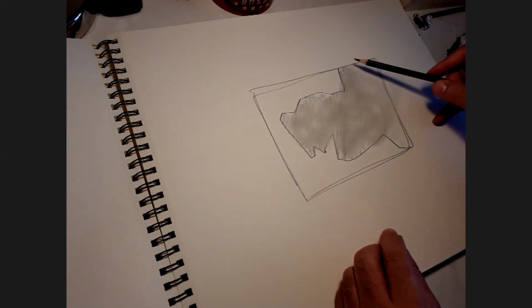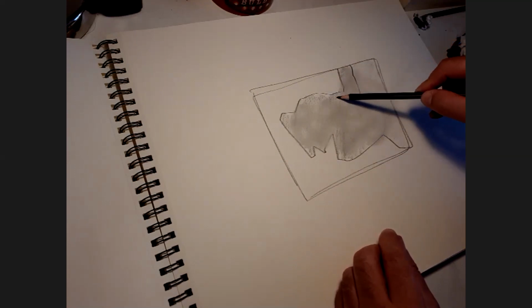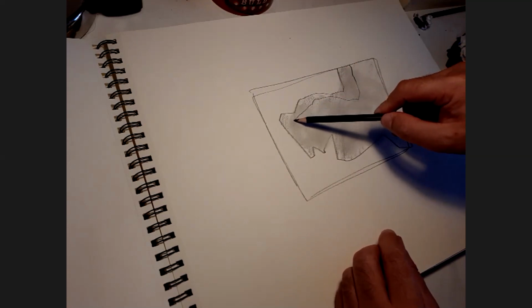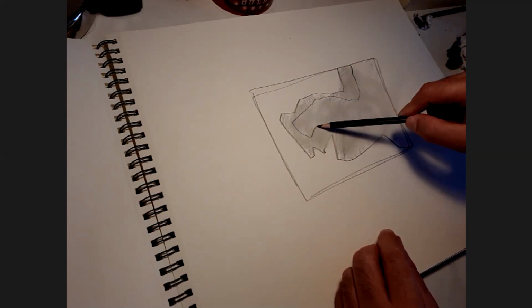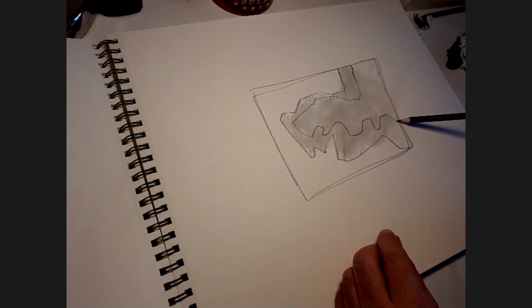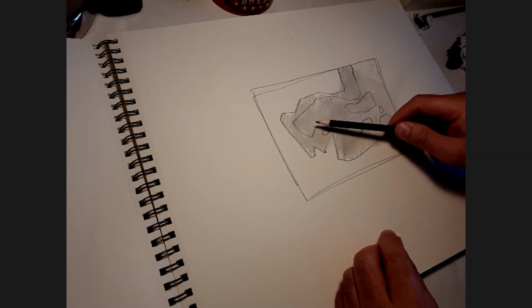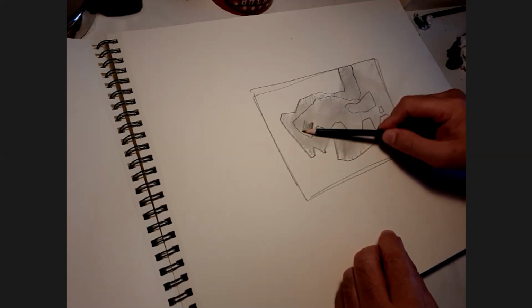Now I take care of the second value, which is medium. First, I try to capture the shape. And also I have some negative shape here, a little here. So I put the second value here.